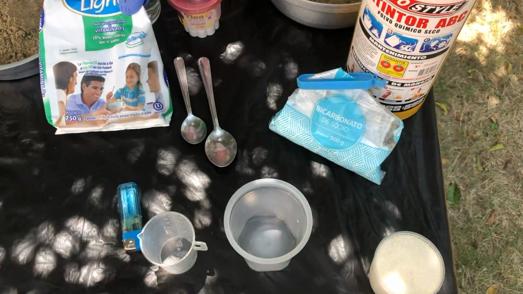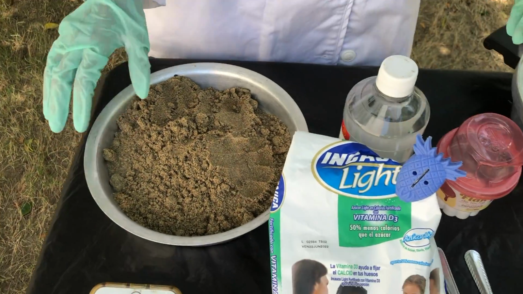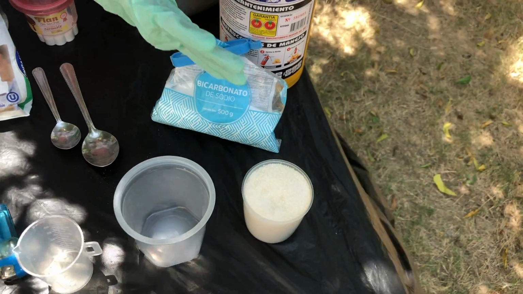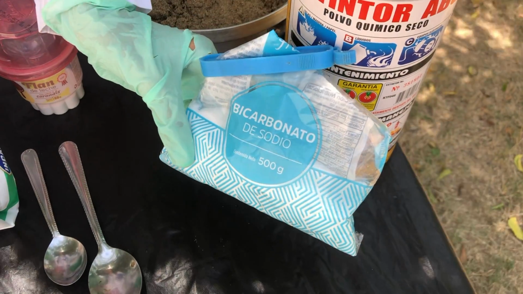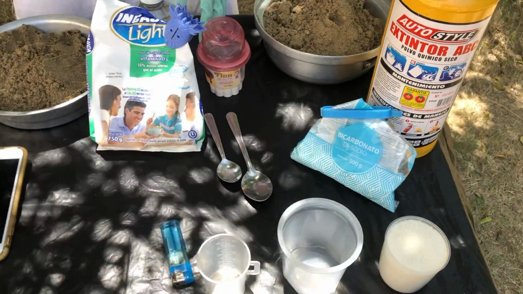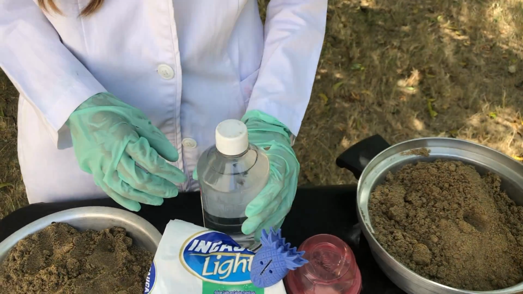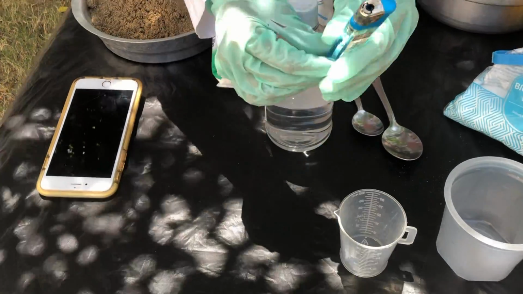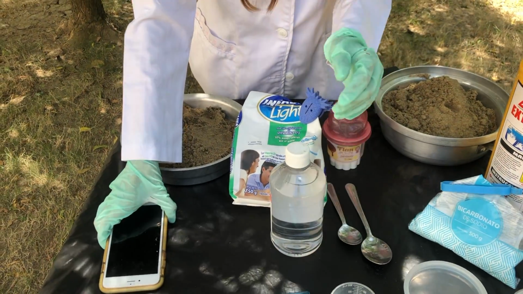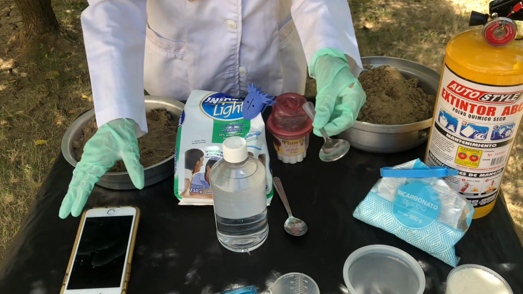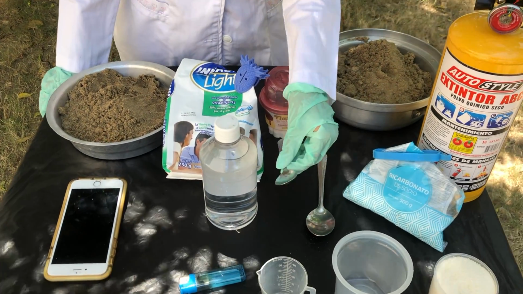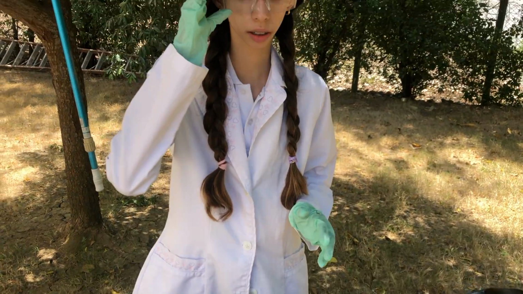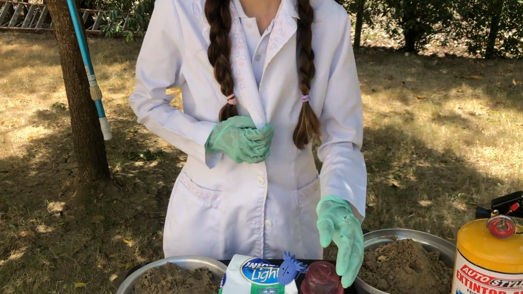The list of materials: mixing bowl, 2 recipients with sand, 60 grams of sugar, 50 in one and 10 in the other one, 20 grams of baking soda, lighter fluid, lighter, stopwatch, big spoon, small spoon, fire extinguisher, gloves, goggles, lab coat, and a measuring cup.